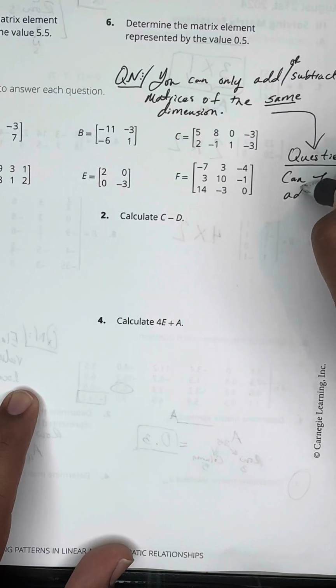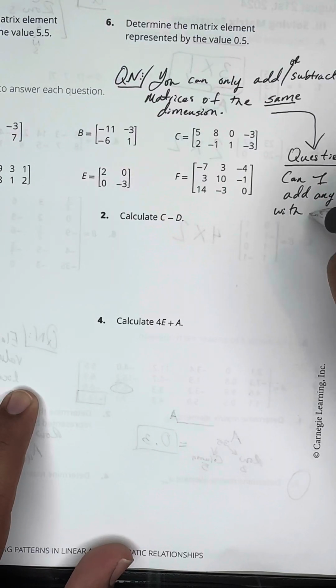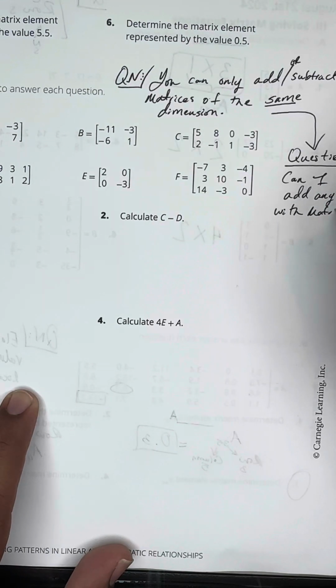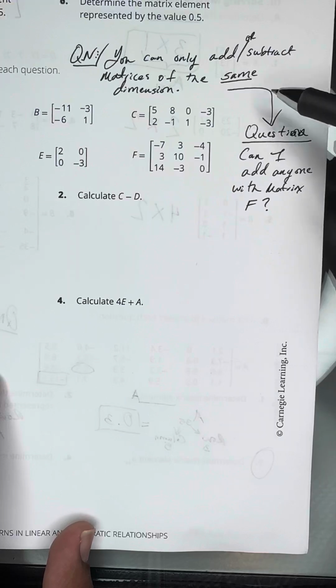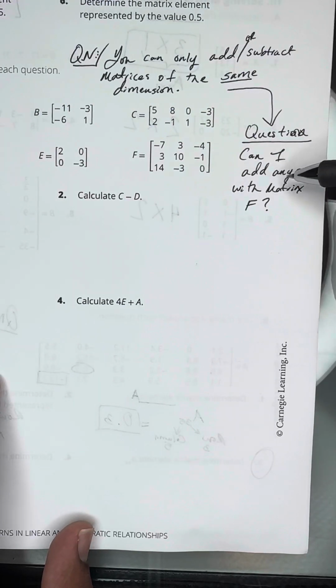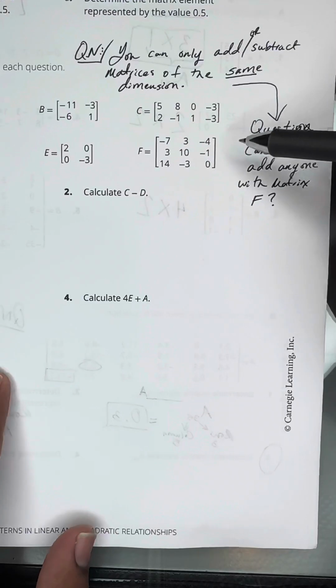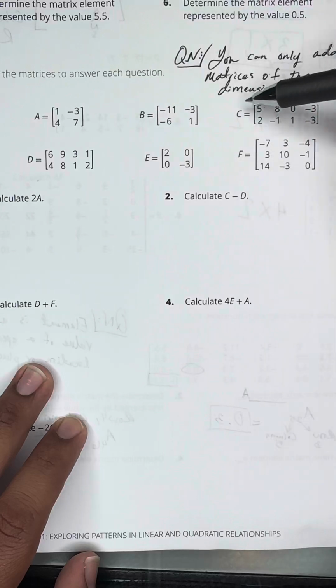Can I add anyone with F? Think about it real quick. If I need to be in the same dimensions to add or subtract, can I add anyone with matrix F? It's a 3 by 3.